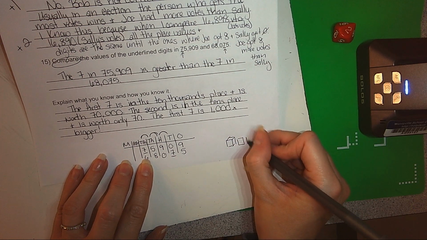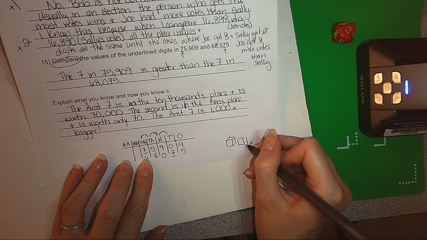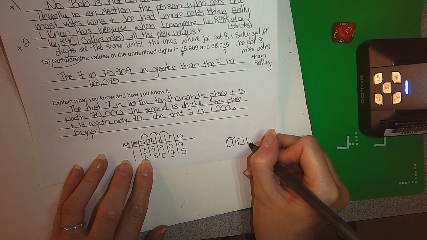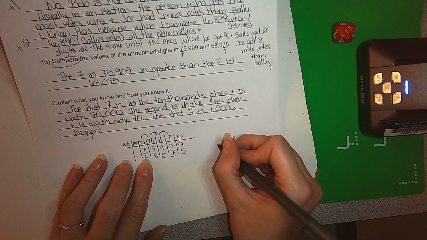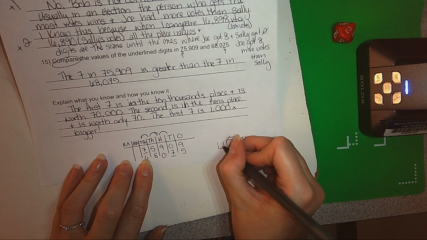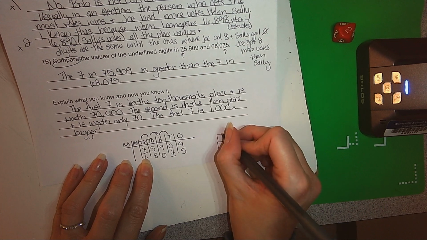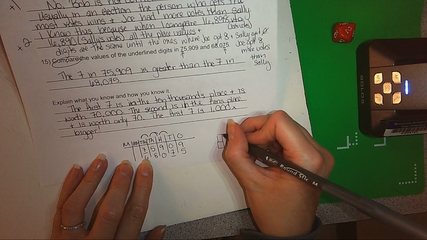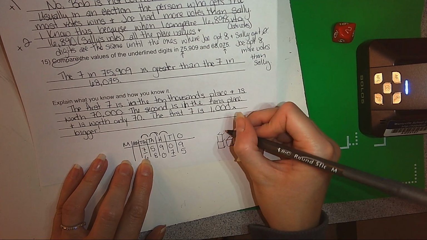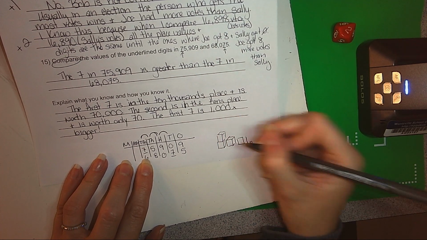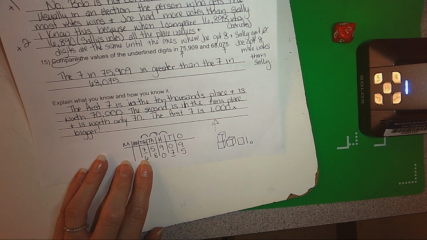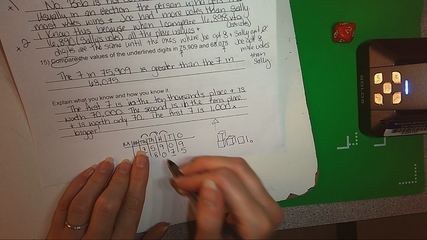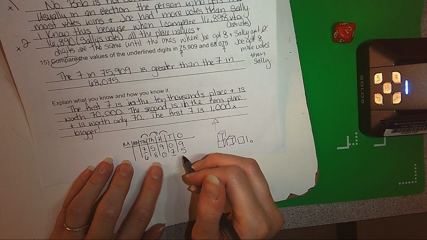Just like this 10 is built up of 10 of these. This 100 is built up of 10 of these. This 1,000 is built up of 10 of these. A 10,000 is going to be 10,000 cubes stacked on top of each other. Huge. Way bigger. In fact, 1,000 times bigger.